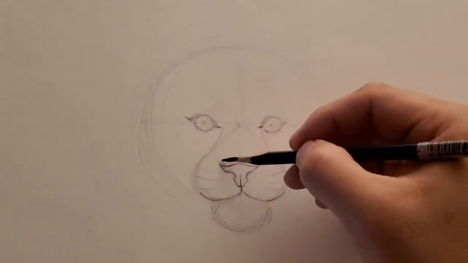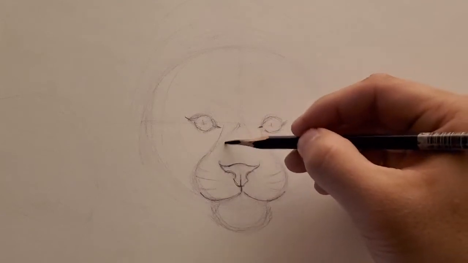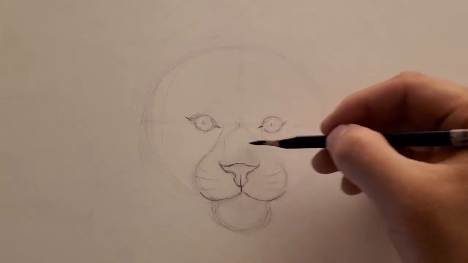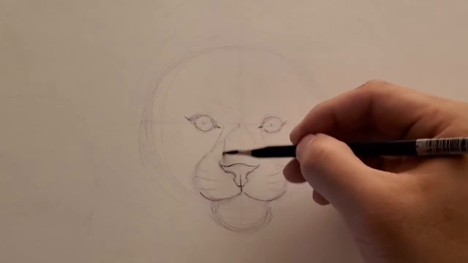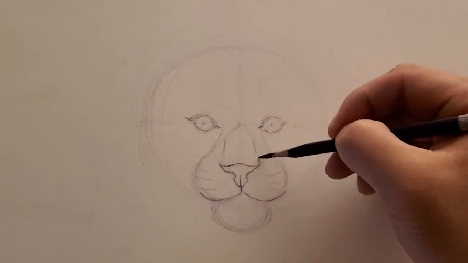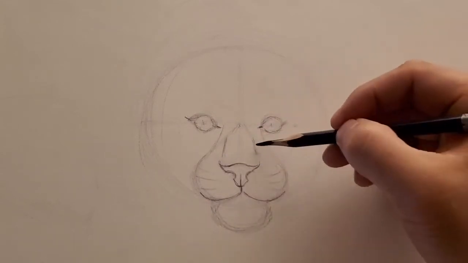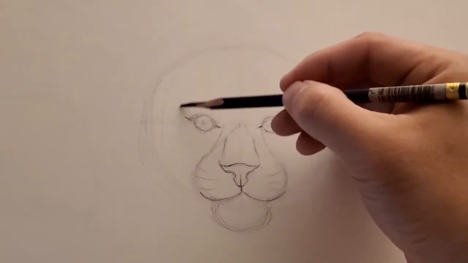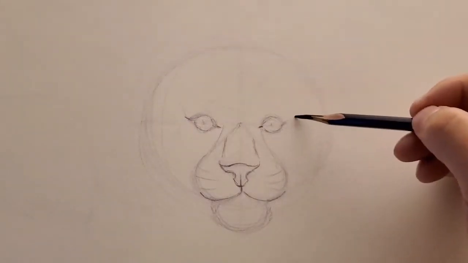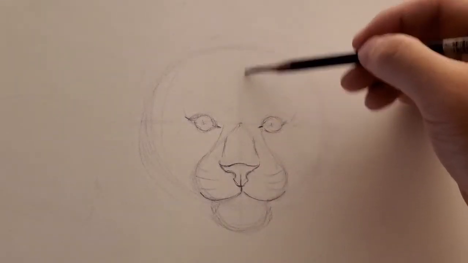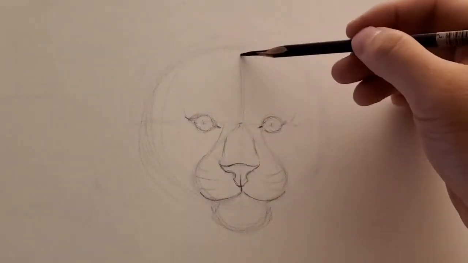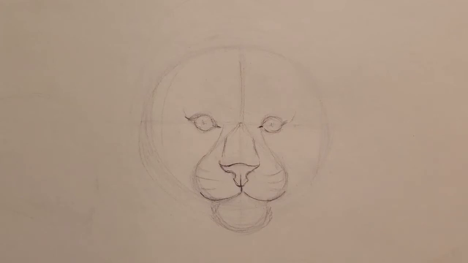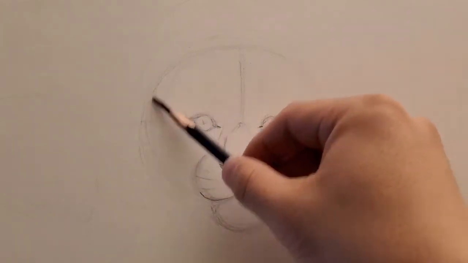And then next we're going to draw from the top a nice light line on both sides, because that's the bridge of his nose. Stay nice and light. Okay, so next we're going to do some light line work of where his patterns are going to be. So right now we just have the general shape.